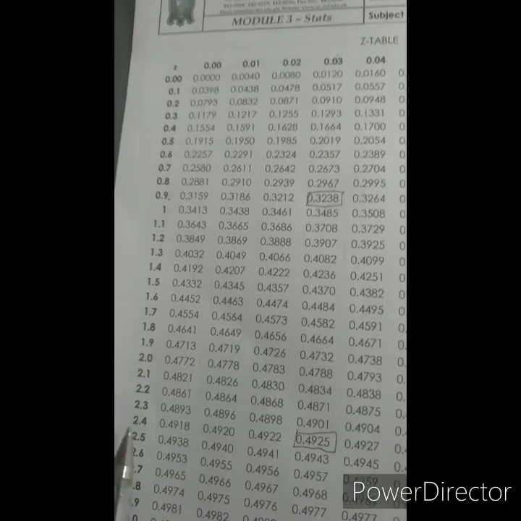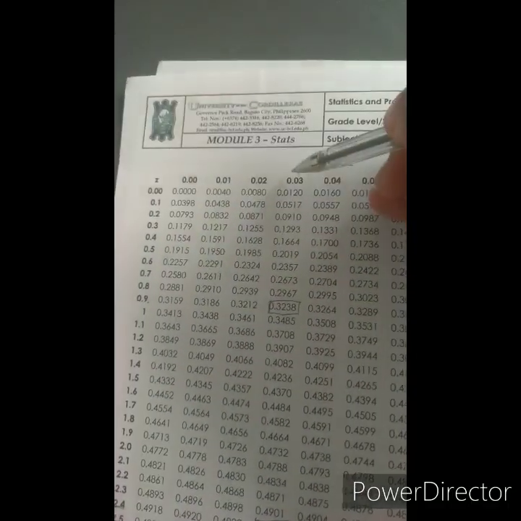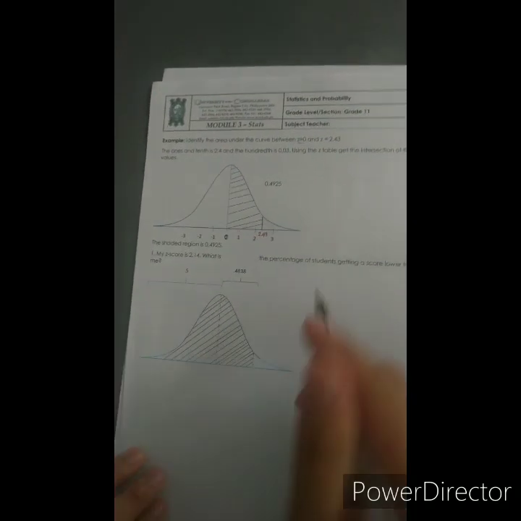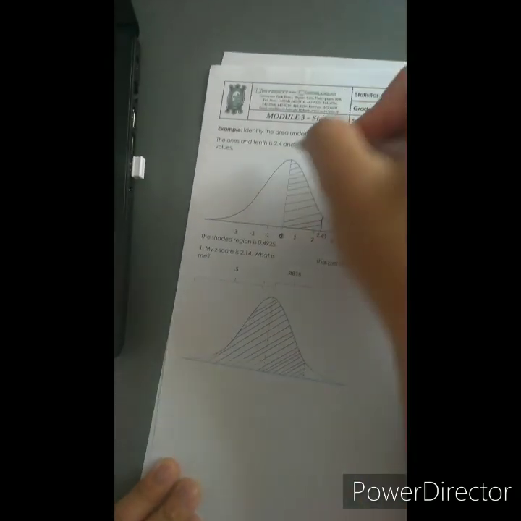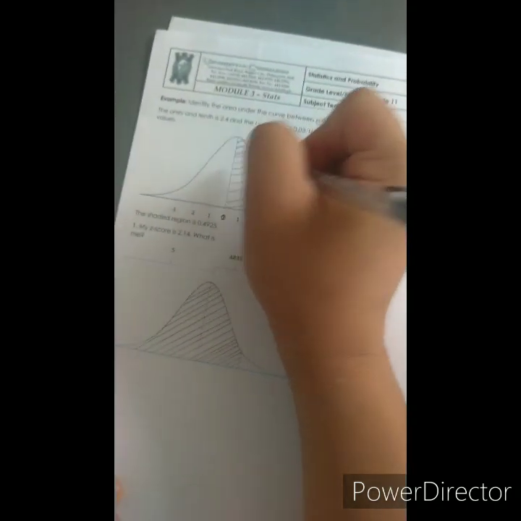Paano natin nakuha ulit? Itong 2.4, tapos makikita nyo dito 0.03. Kaya we got 0.4925. So, meaning, ang area na ito ay 0.4925. Ganun lang siya kadali.